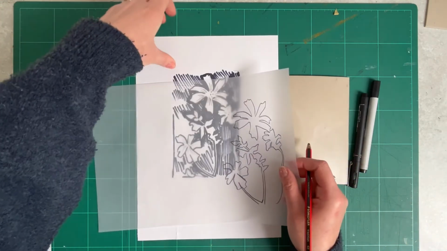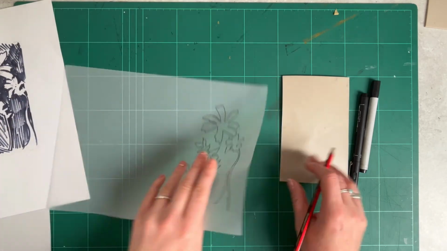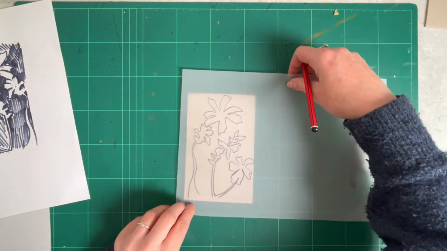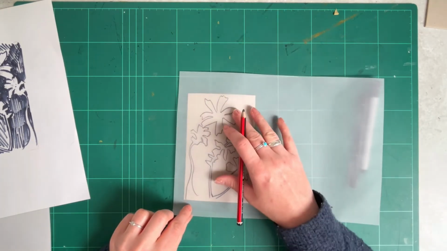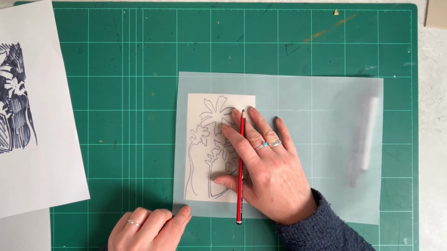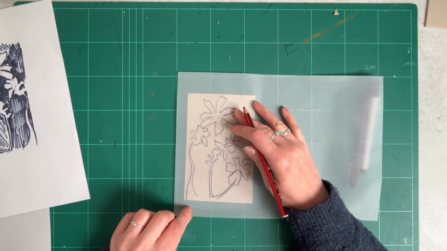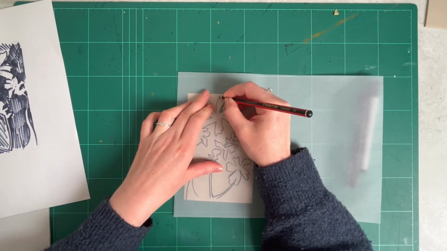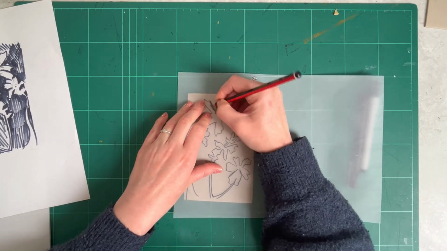Okay, and then once you've done that, you can transfer that design again to your lino. Just apply the pressure over the top of the pencil so as it transfers.